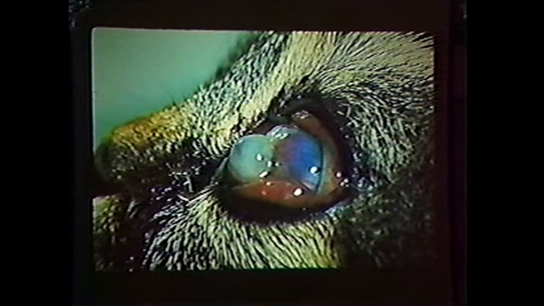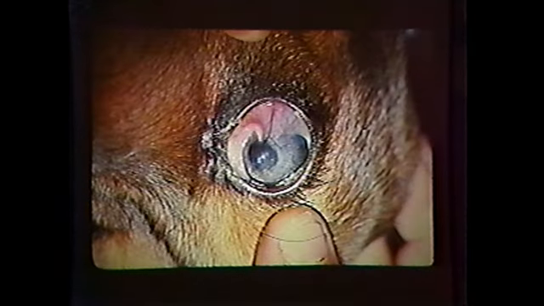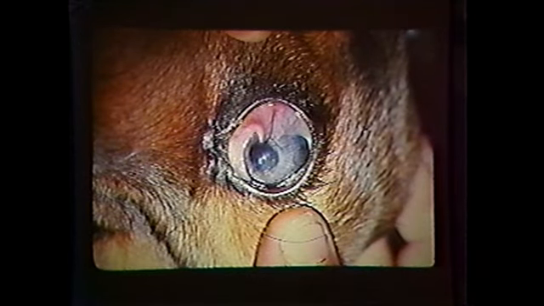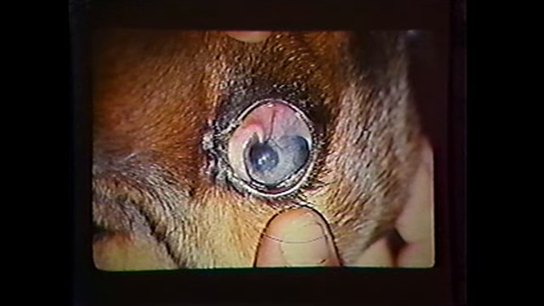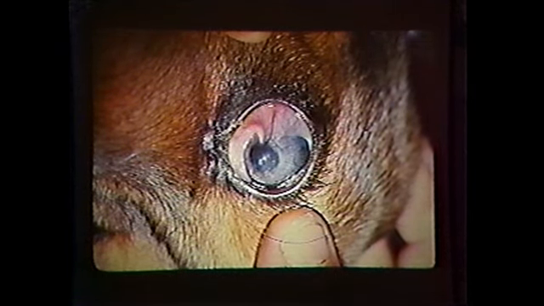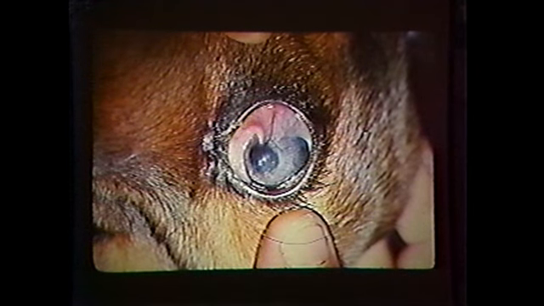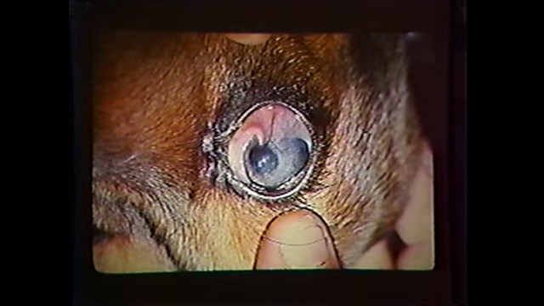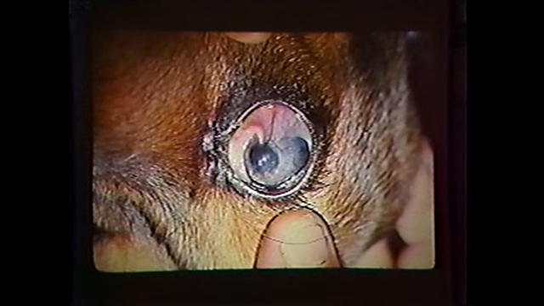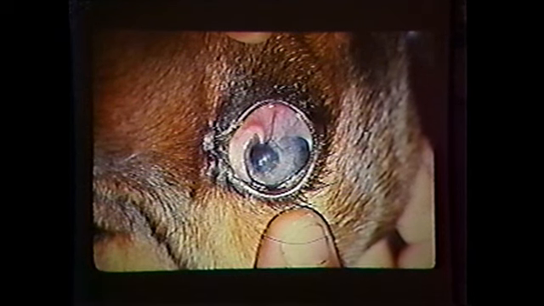Another change that we can see is edema of the conjunctiva, and that's chemosis. Okay, adherence of the iris to the cornea, like the corneal endothelium, is called an anterior synechia. If the iris is incorporated into the corneal stroma, it's called an anterior staphyloma. This is an example of an anterior staphyloma.